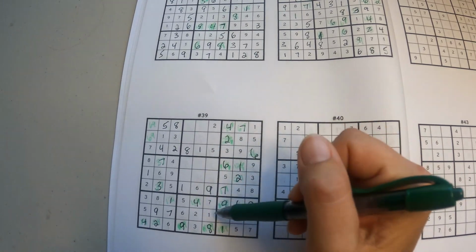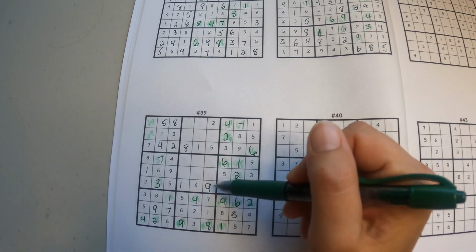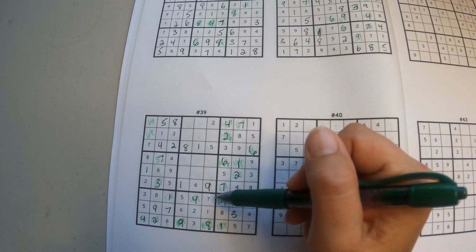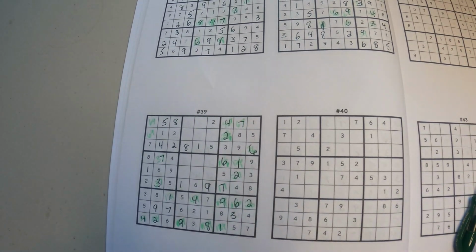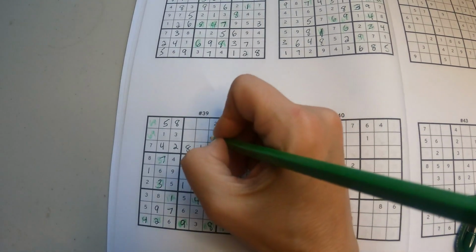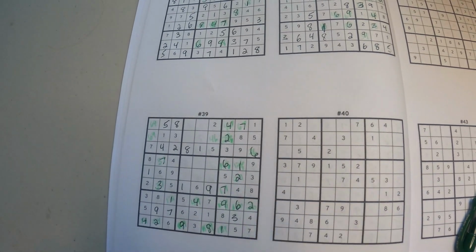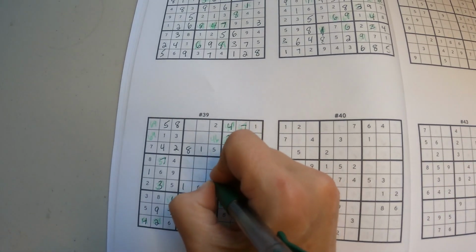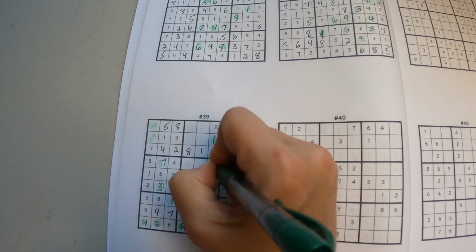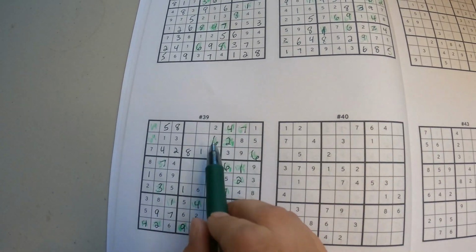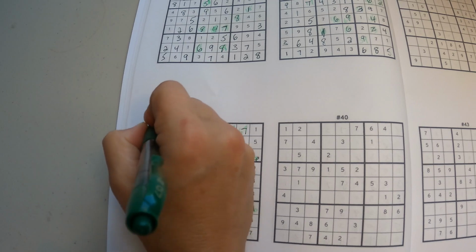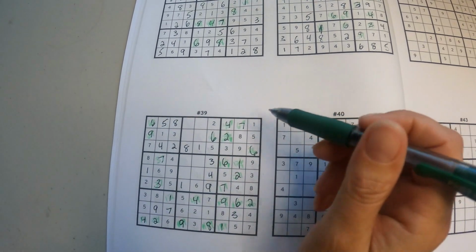So if we work on this column, 1, 2, looks like we're missing 3, 4, and 6. We've got a 3 there, so 4 or 6. We've got a 6 here and a 3 here. So this is our 4, this is our 6, this is our 3. That 6 makes this 9 and this 6.